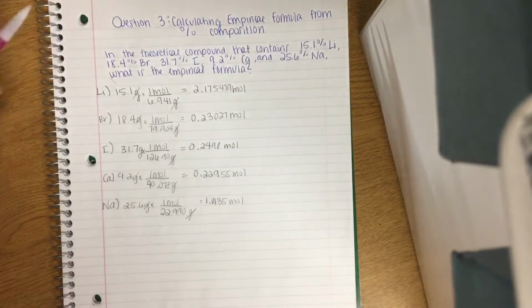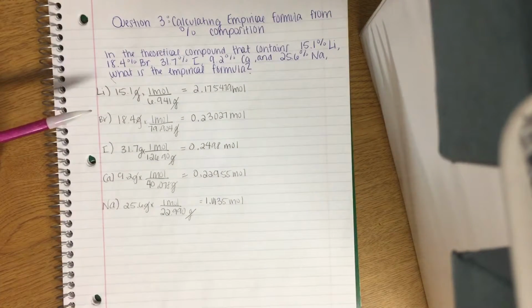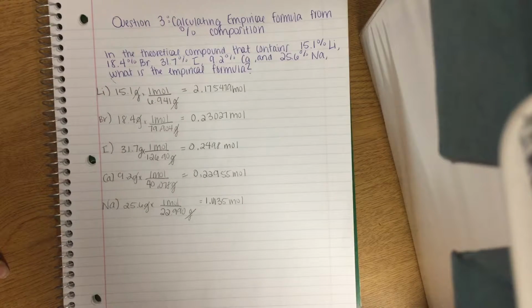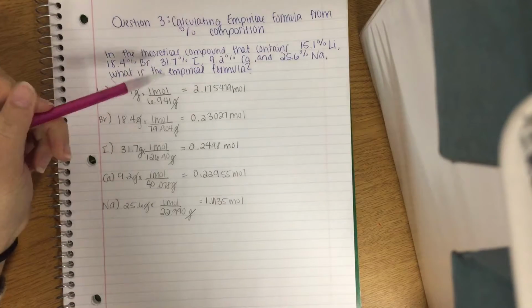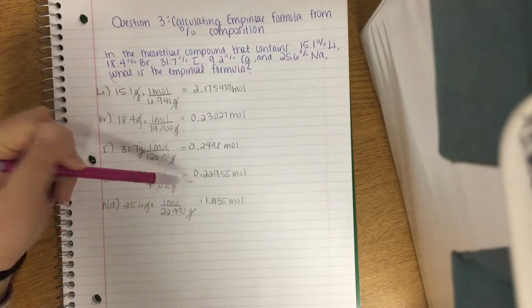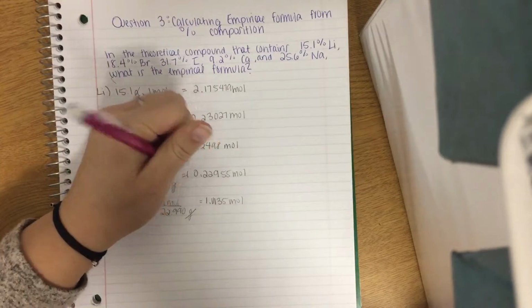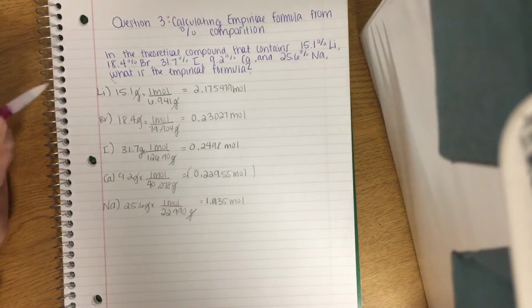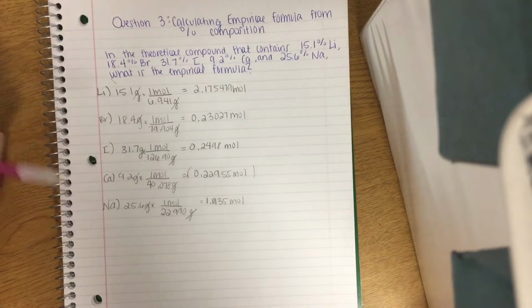Now that we've found the moles of each of the elements, we want to find which one has the smallest amount of moles. If you look through them all, calcium has the smallest amount. So we're going to be dividing by it to get each molar ratio.